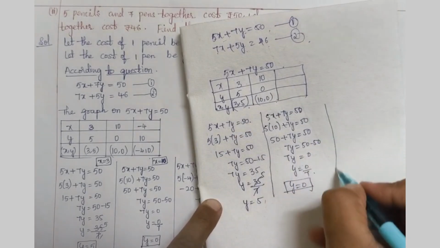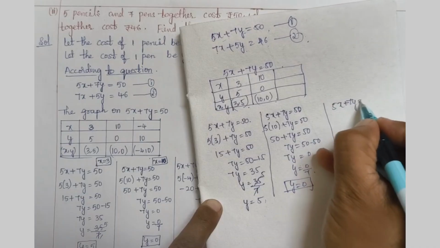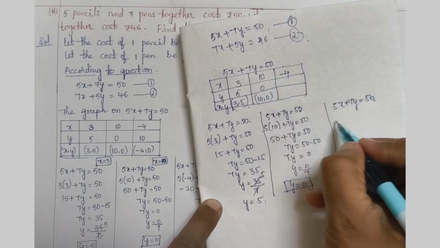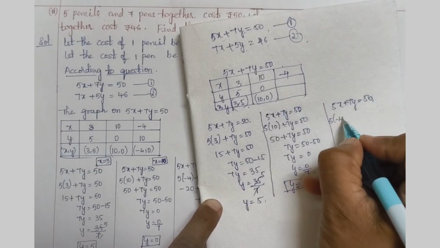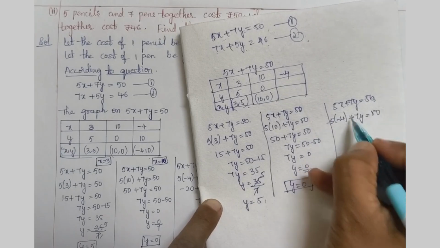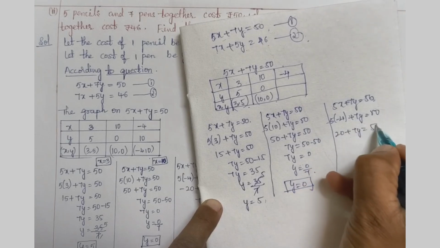Next, the third one: 5x plus 7y is equal to 50. Next value I am taking is minus 4. So 5 into minus 4 plus 7y is equal to 50. 5 fours are 20, so minus 20 plus 7y is equal to 50.